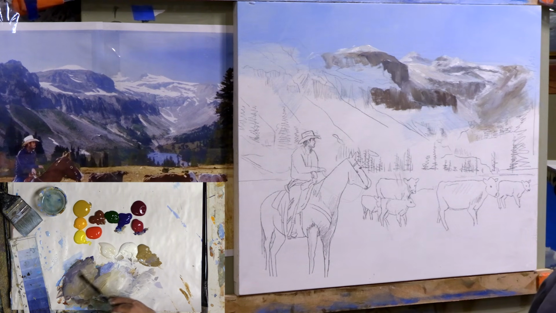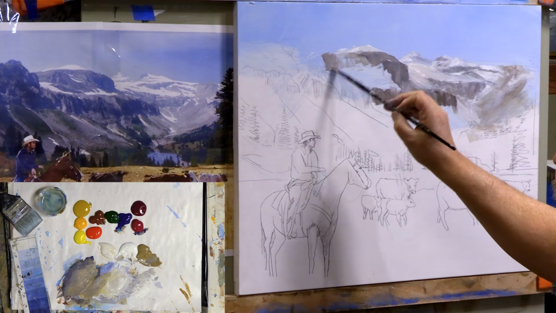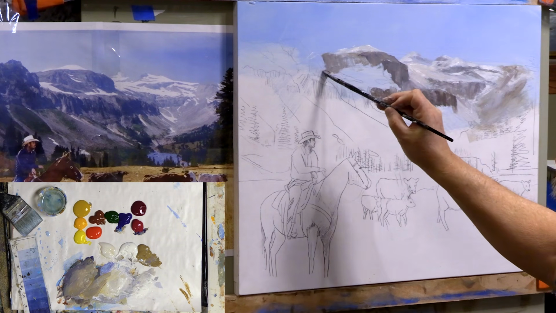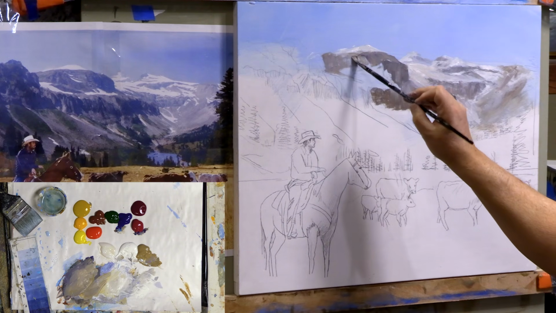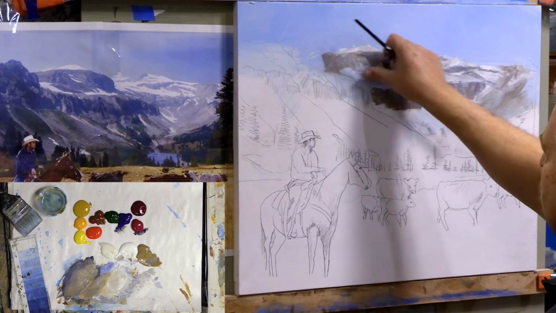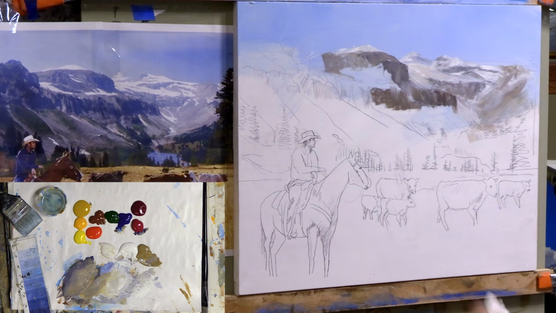Let's grab a little extender, thin this just a bit. I thin it so that it flows better. And sometimes I like it, especially if I'm allowing some of the interest. I want some of that blue that I originally washed down there to come through so I get some more light and shadow interest in there. And that works pretty good.